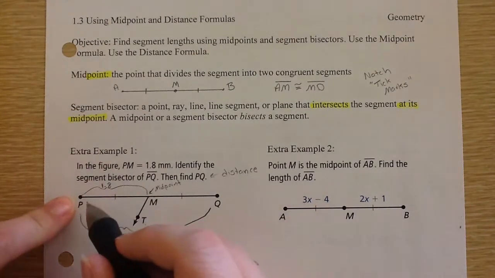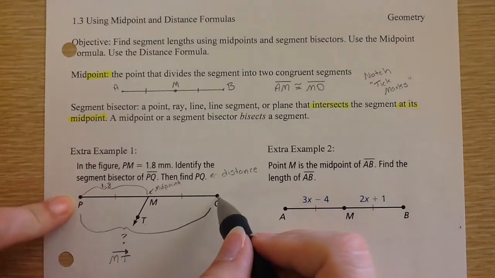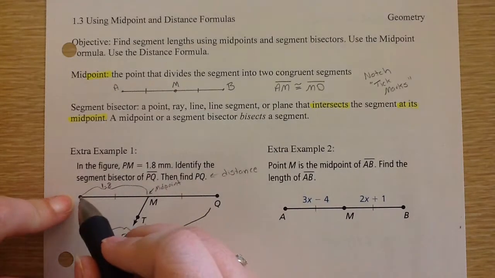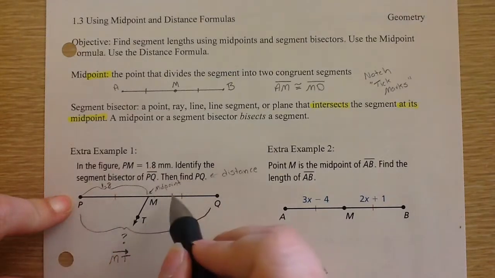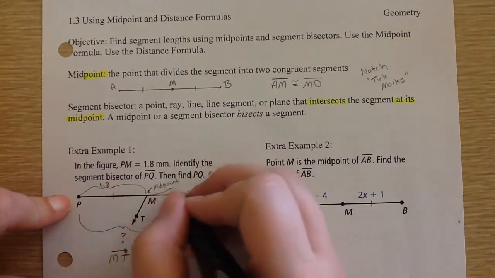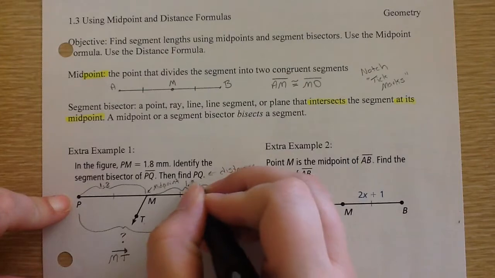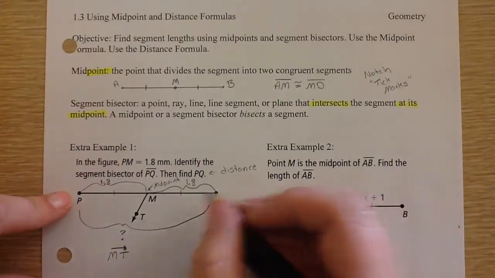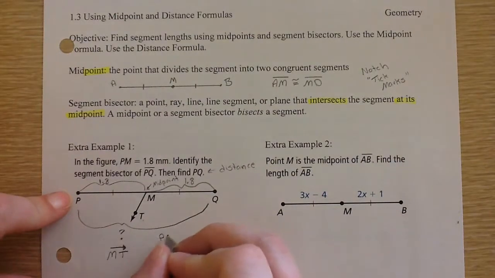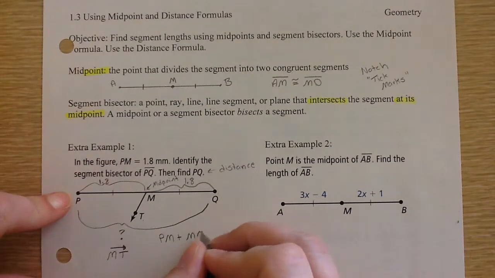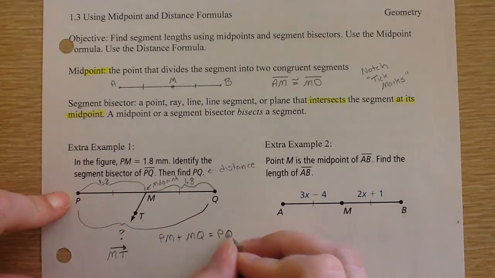And then we're looking for this whole distance from P to Q. Well, if M is the midpoint, if this distance is 1.8, they're congruent, so that tells me this distance also must be 1.8. And using the segment addition postulate, I know that PM plus MQ has to equal PQ.